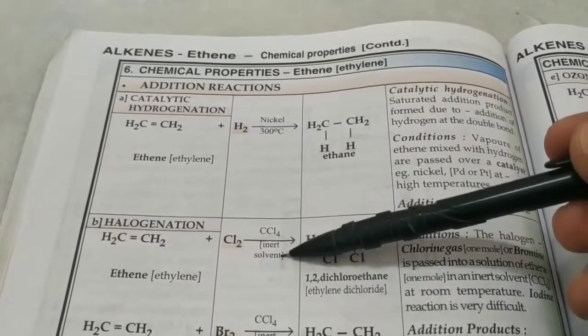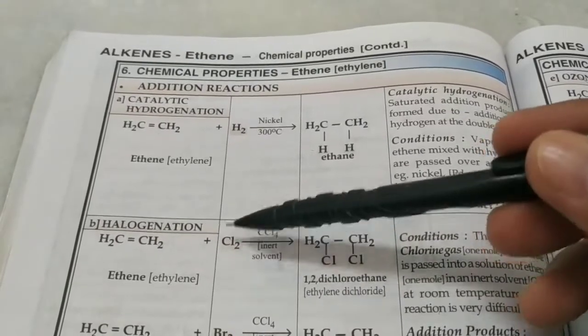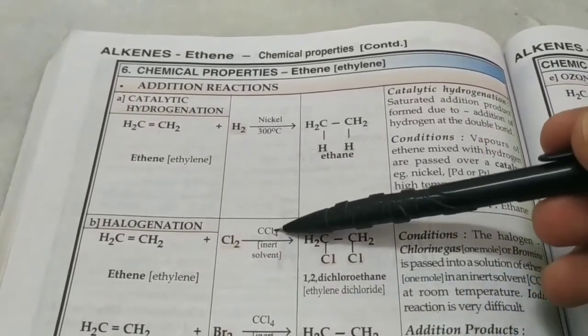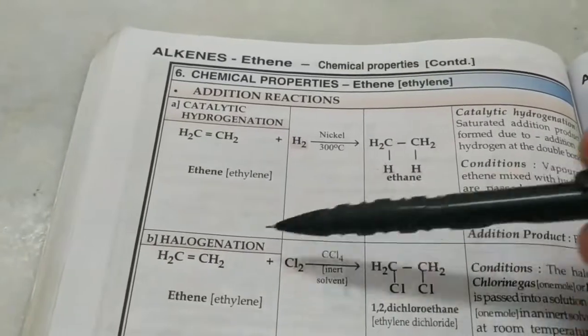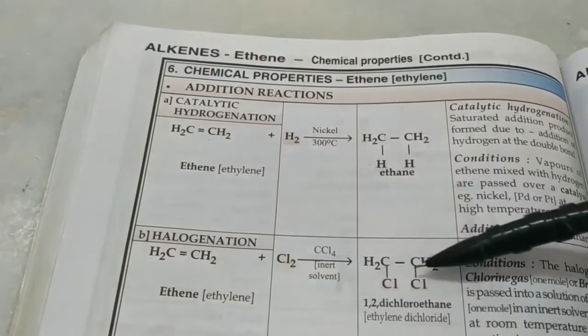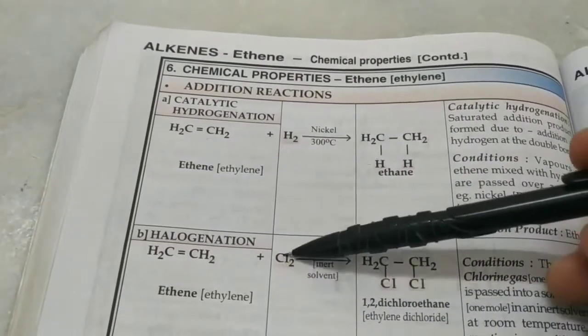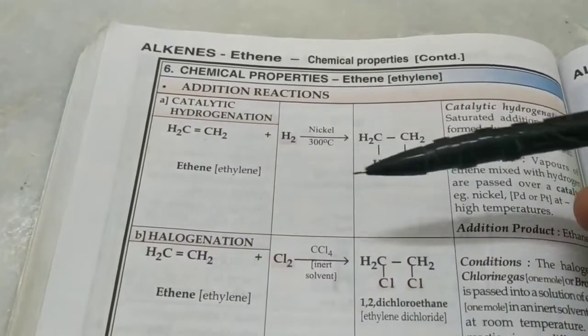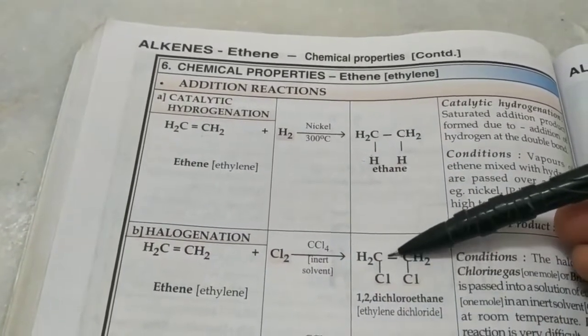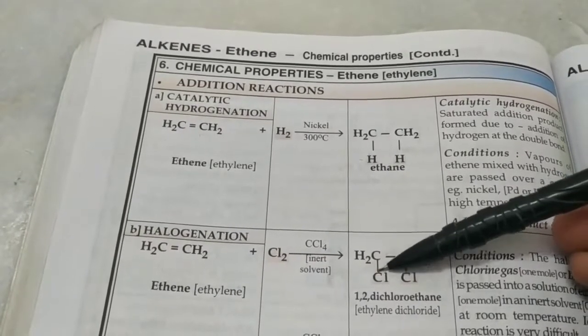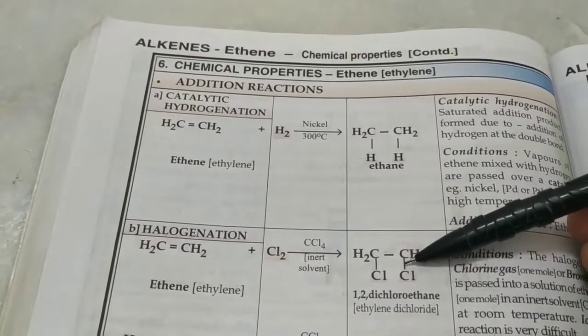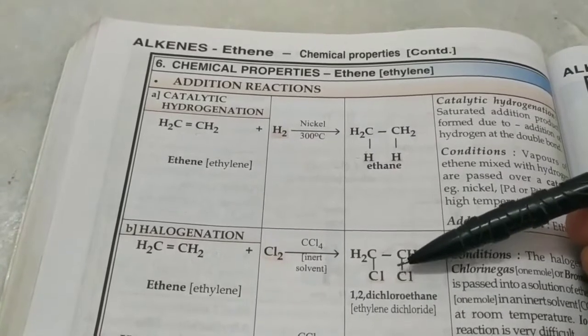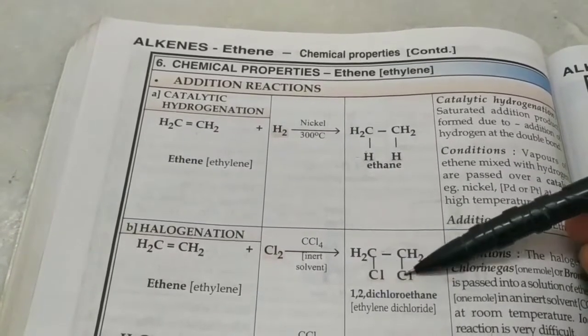And that inert solvent, because we don't want it to react with these reactants, will be carbon tetrachloride. So what's happening here is the double bond is breaking into a single bond. See here. And one chlorine atom is getting attached here and the other one is getting attached here, because after all, each carbon should have 4 bonds. If the double bond is broken, that means one valency is pending to be satisfied, and chlorine will do the needful. And this is called 1,2 dichloroethane.